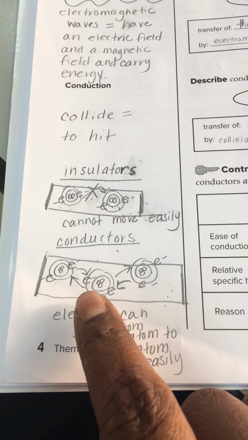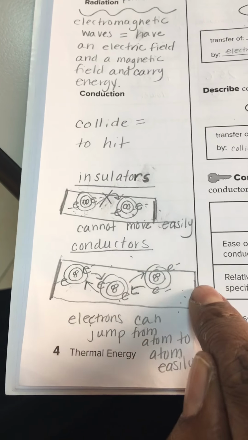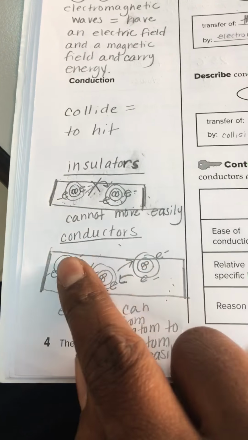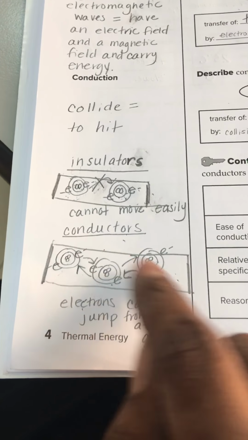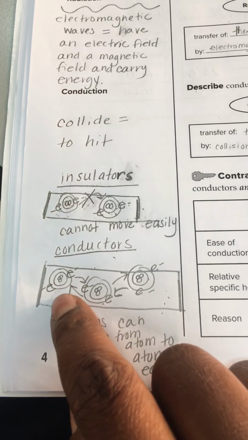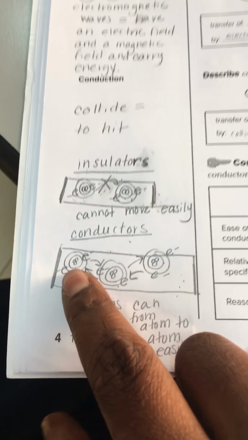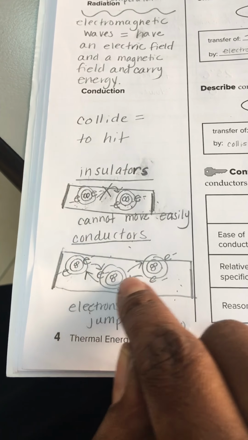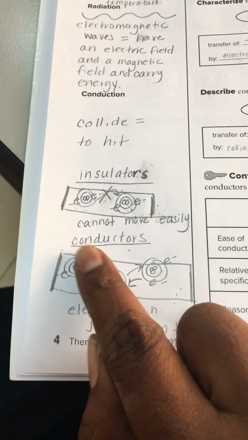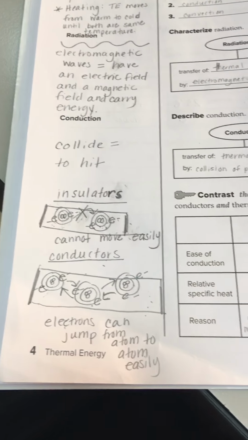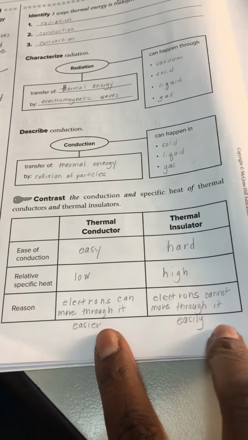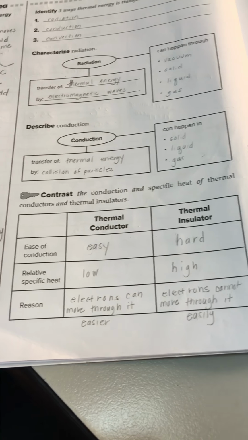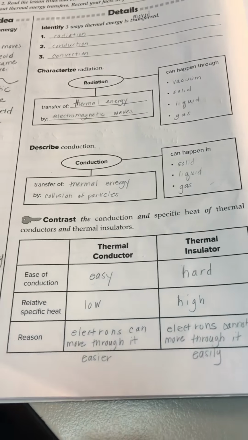But in a conductor, it's made of, let's say this is an aluminum block, or this is a copper block, or some kind of metal. These electrons that carry the kinetic and potential energy can jump from one atom to another, which means that they can pass the thermal energy very easily. So that's what they mean, that electrons can or cannot move through a material easily.